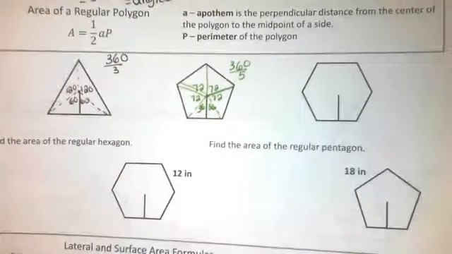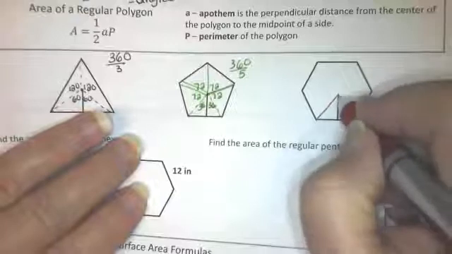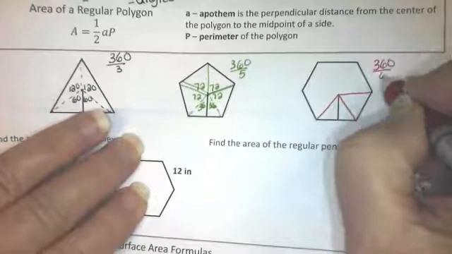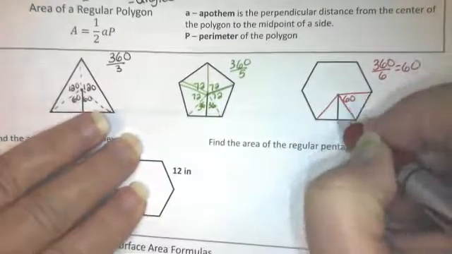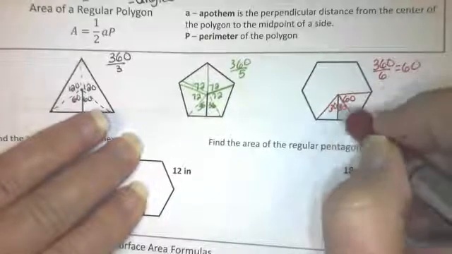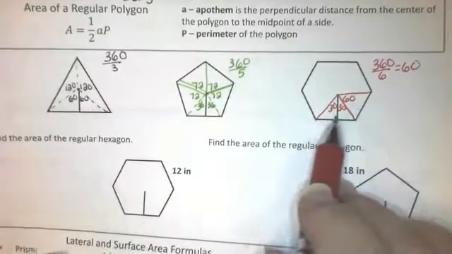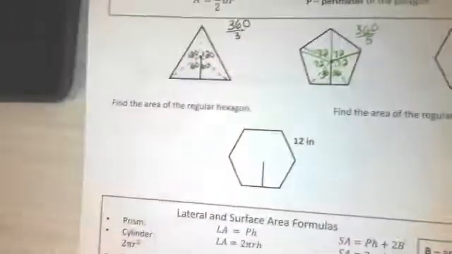The regular hexagon. Hexagon is a 6-sided figure. So we know when we create these triangles, 360 divided by 6 is 60. This angle is 60. So the apothem must cut this one in half to be 30. So again, we have our 30, 60, 90, and we can use our special triangles for that. So here's how that works.